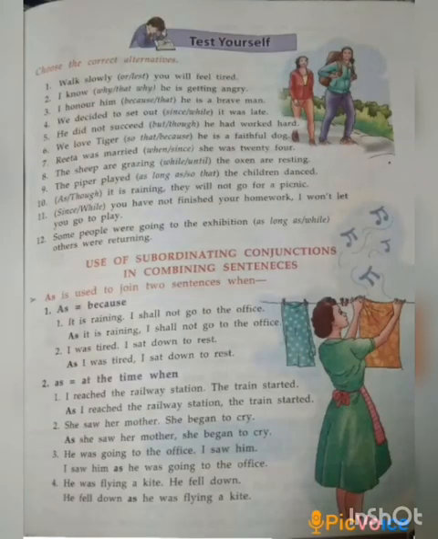Page number 35. The first exercise is given to you. Test yourself. Choose the correct alternatives. There are 12 sentences given. It is your homework today. You mark it. Next class we can discuss the answers.